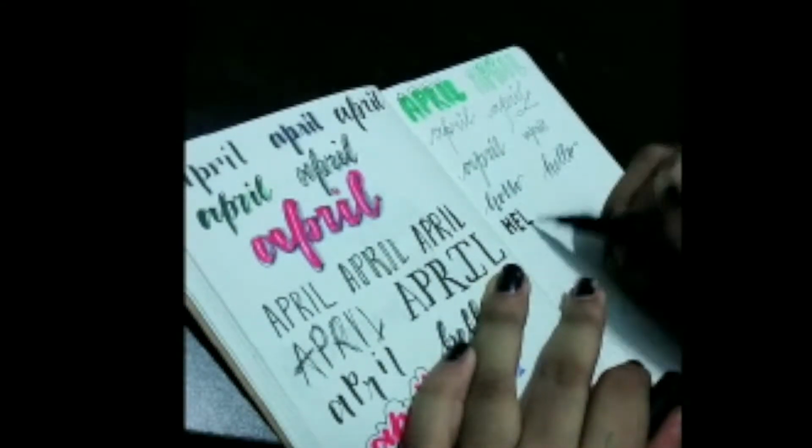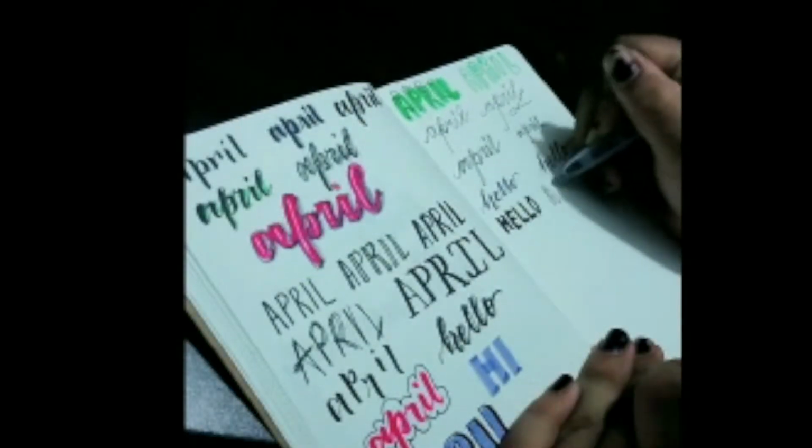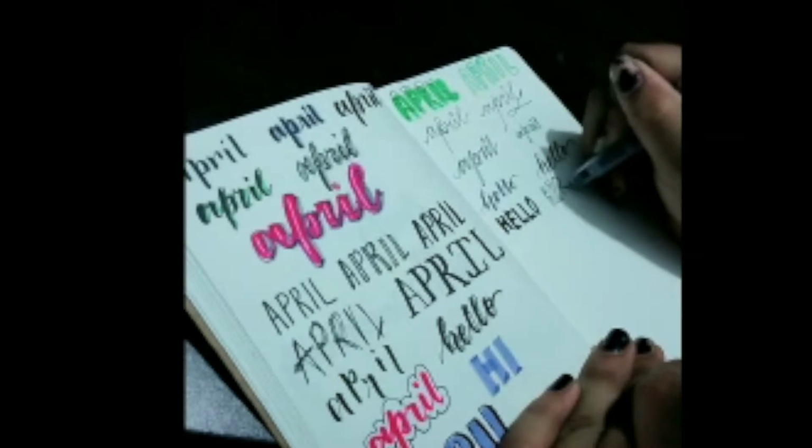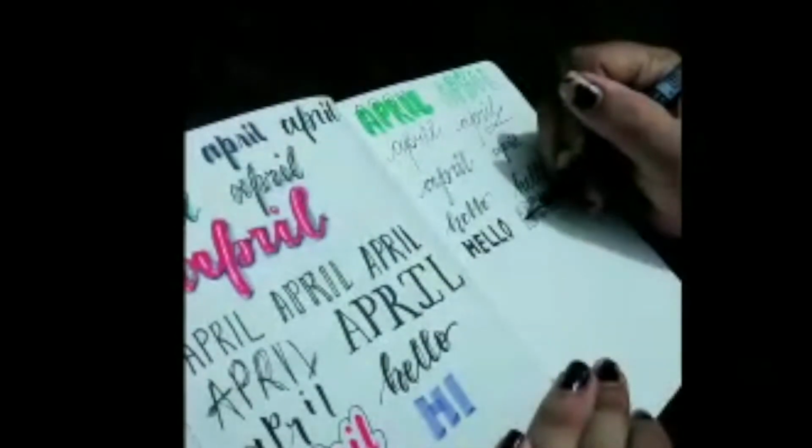Now, another thing you see me doing here is the same thing that I did with my Crayola super tips. I'm just doing it with my Tombow, which gives a smaller block effect.